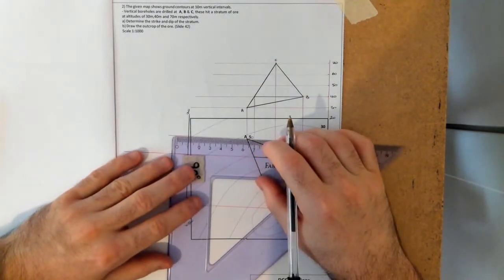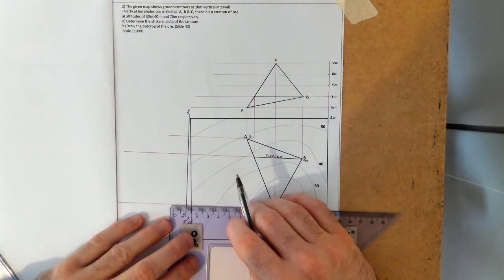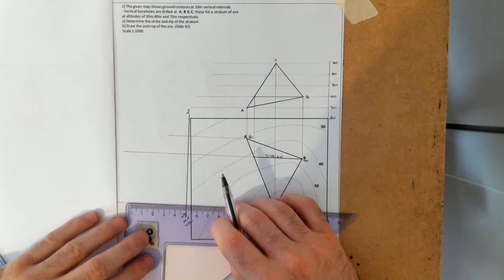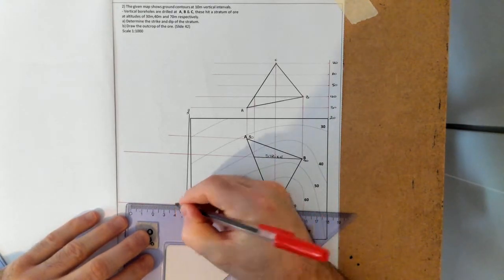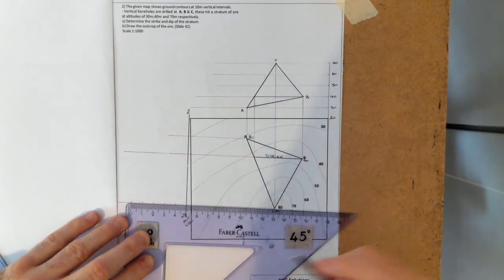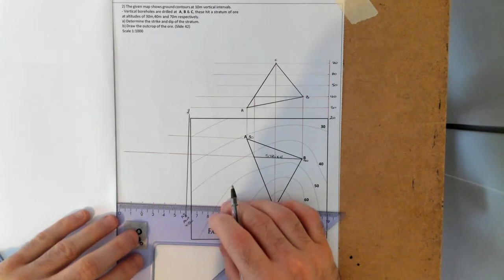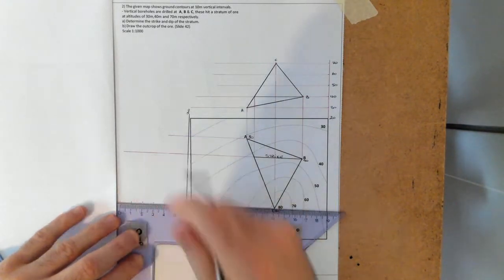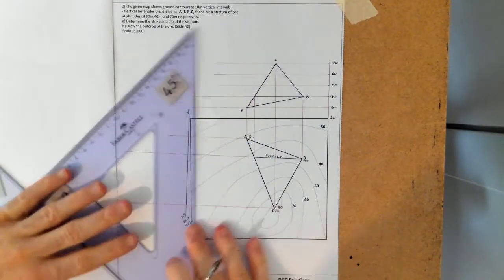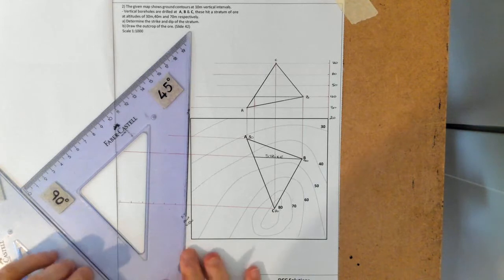I'll actually mark them up here. Another thing, because I put in the whole contours because I have to get the outcrop points anyway: 30, 40, 50, 60, 70, and we'll go up to 80. I'll put in those contour lines now, just making sure we're in parallel with the X1 Y1.